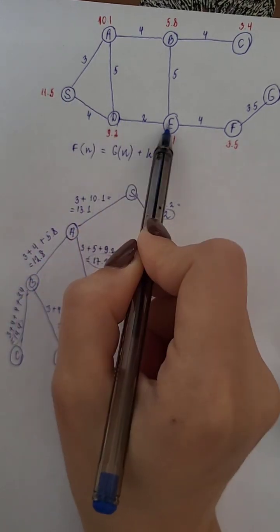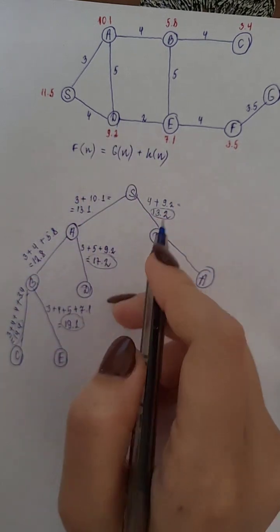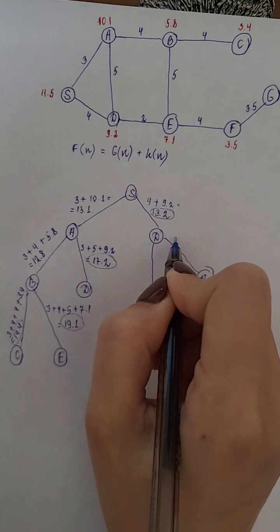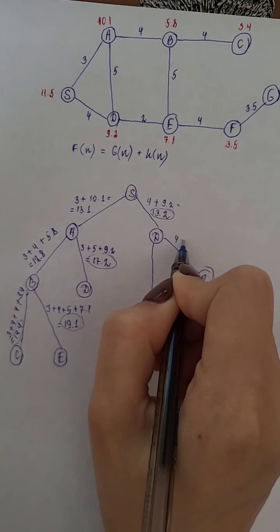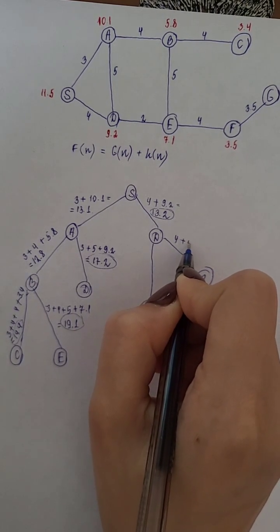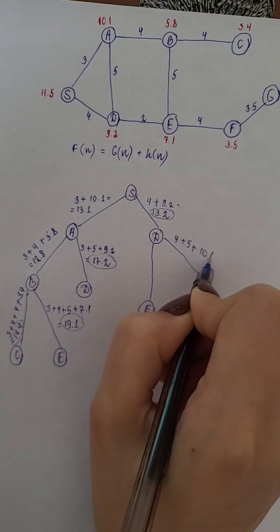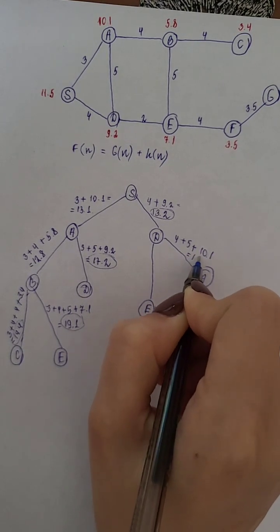S, D, and A. So 4 plus 5 plus 10.1, which gives us 19.1.